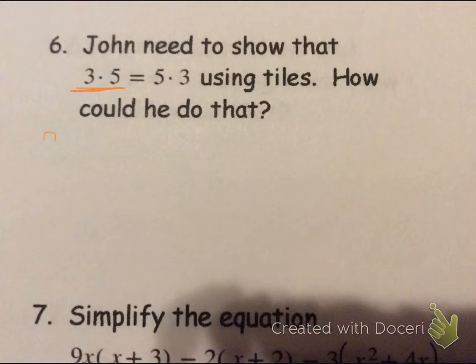3 5s, we would have 1, 2, 3, 4, 5. And now we need to make 3 columns of 5. 3, 4, and 5. And now we have 1, 2, 3 5s. Or, oops, let me change up colors. That way we can see the difference.